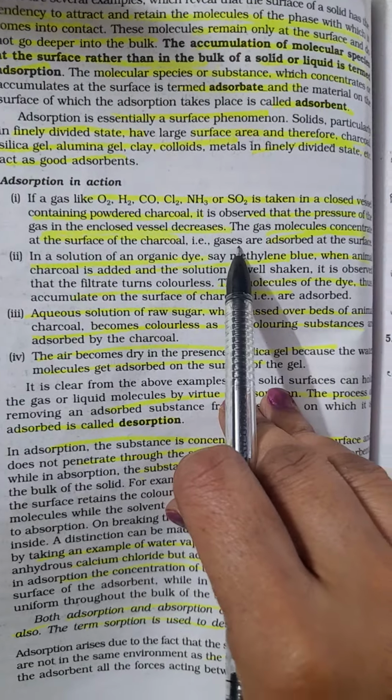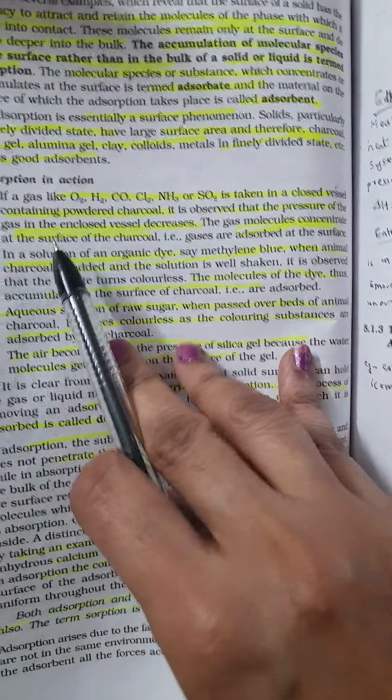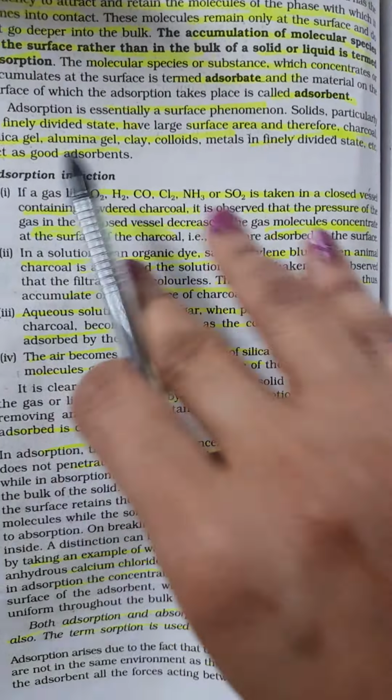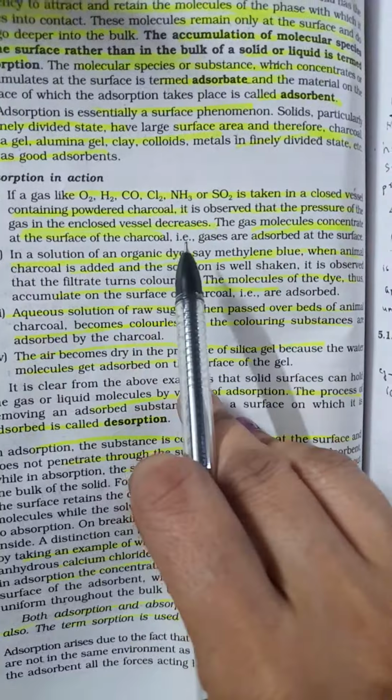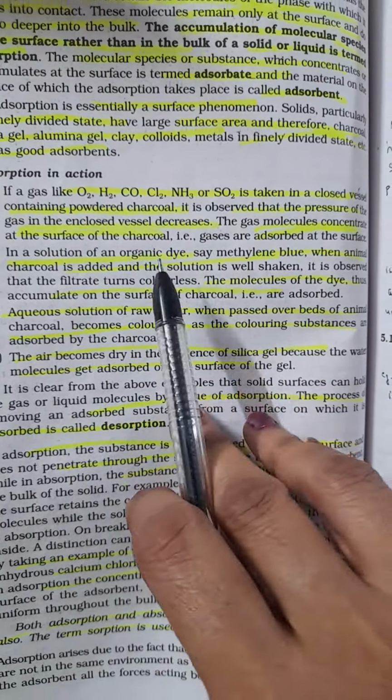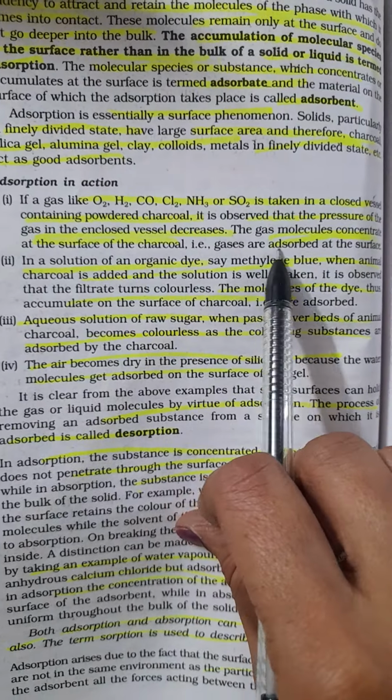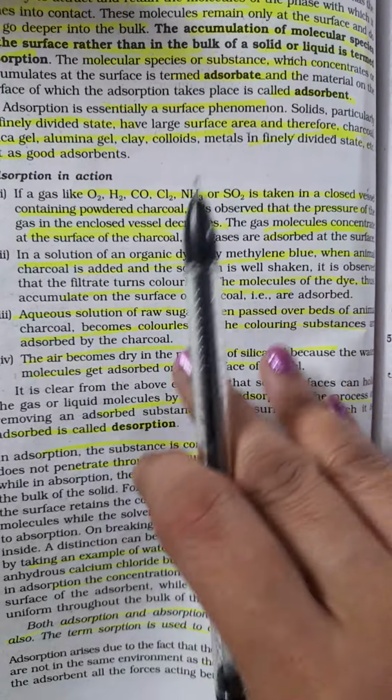The gas molecules concentrate at the surface of the charcoal. All the gas molecules move onto the surface of the charcoal, but inside nothing is there. So we can say that the gases are adsorbed at the surface.